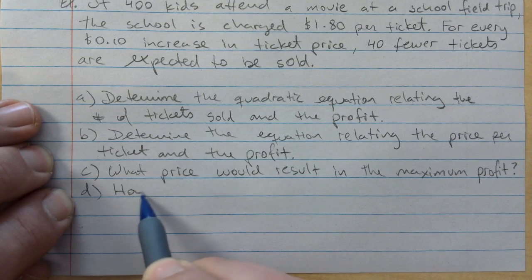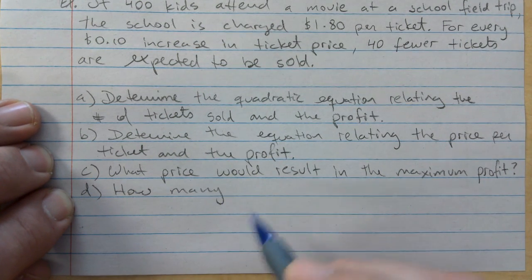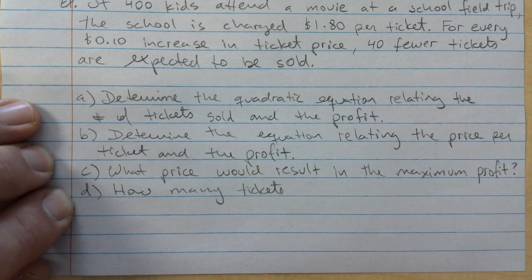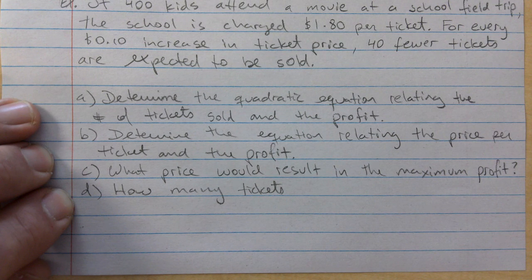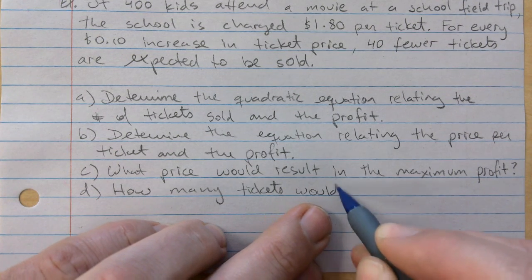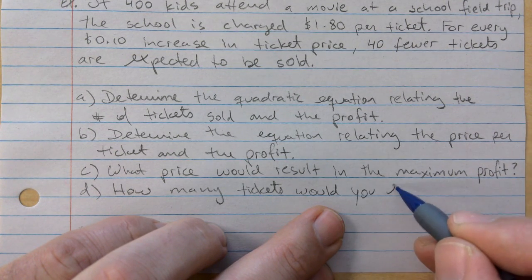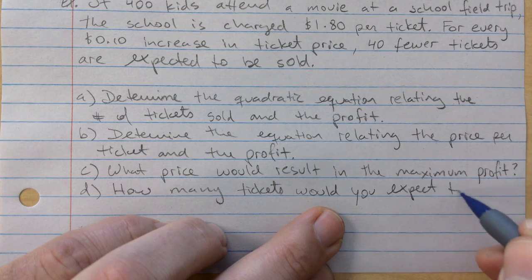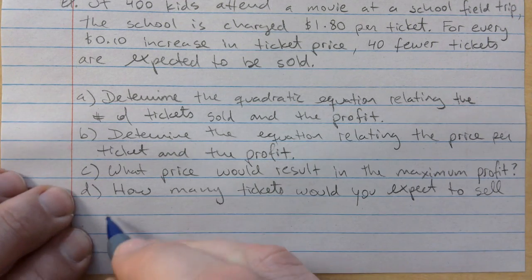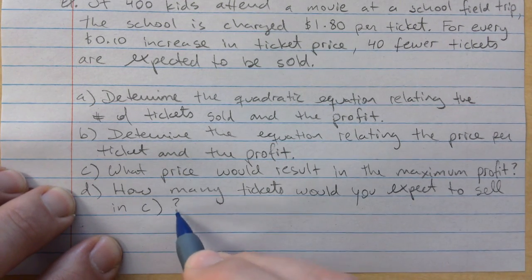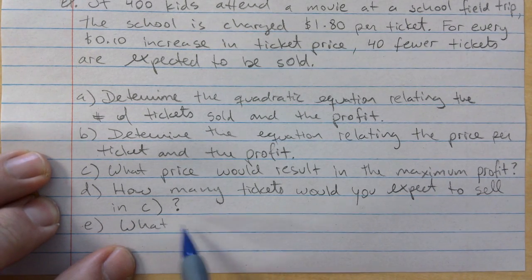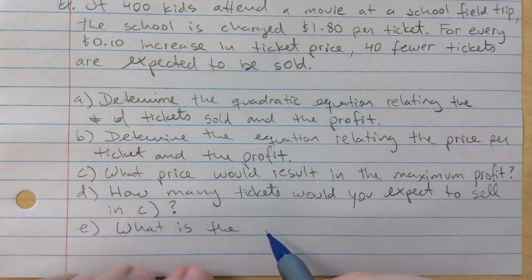D, how many tickets would you expect to sell in C? E, what is the maximum profit?